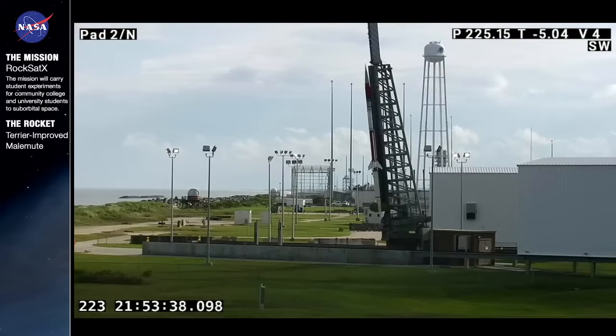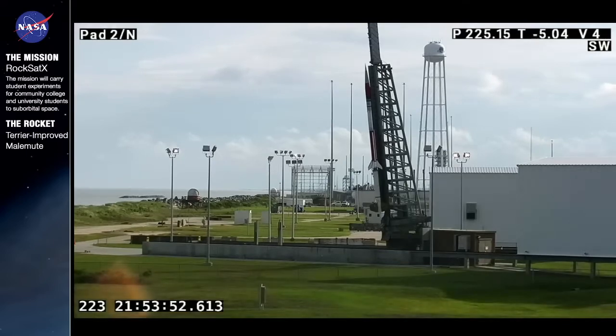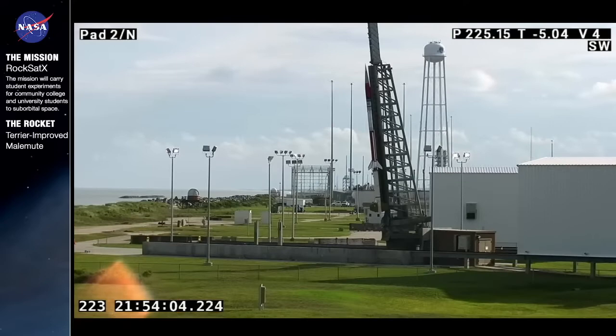RSO, ROA. Go for RSO. Provide preliminary wind-weighted settings. Preliminary wind-weighted settings are as follows. Azimuth 103.6, elevation 81.0. Azimuth 103.6, elevation 81.0. Good readback. Copy. LC, ROA. This is LC. Set 50K launcher to preliminary wind-weighted settings. Confirm settings as azimuth 103.6, elevation 81.0.